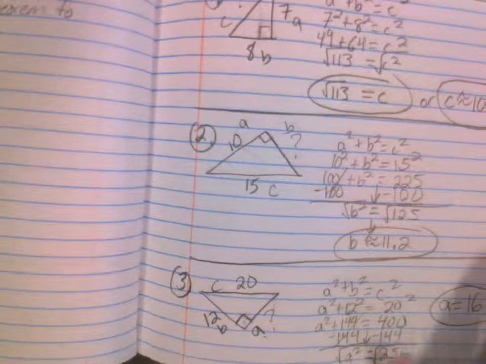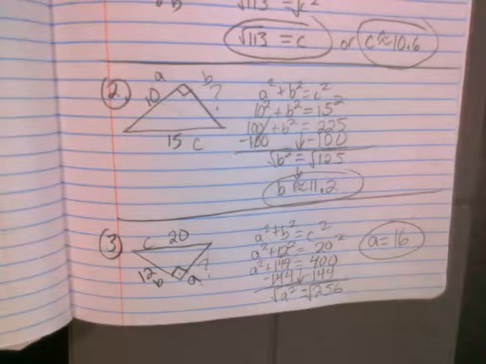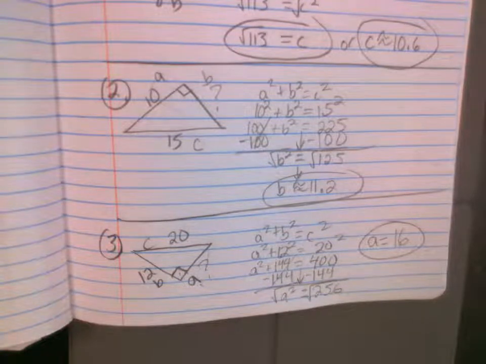Please make sure that you have done all of the problems and that you've shown your work. This is page 14. Now take that paper out that I gave you yesterday so that we can go through those word problems now.